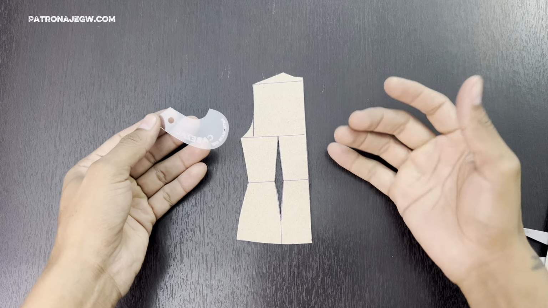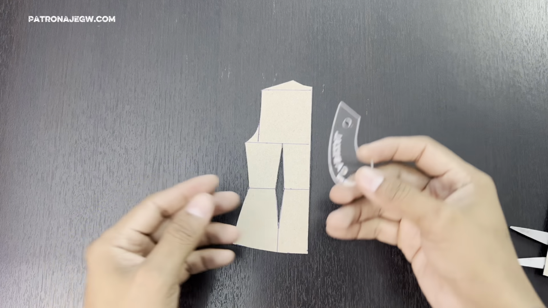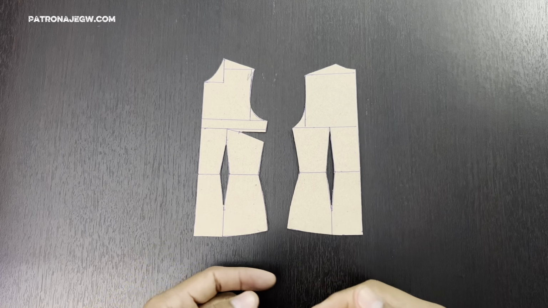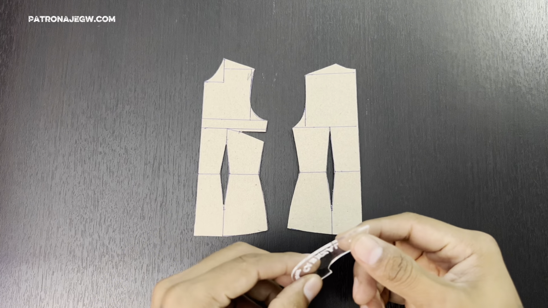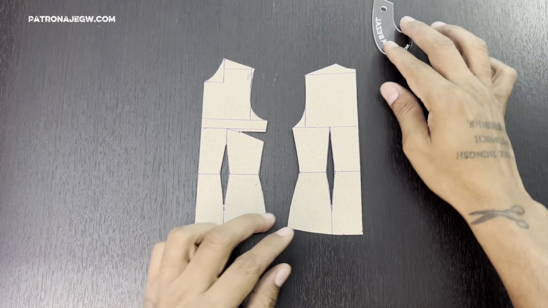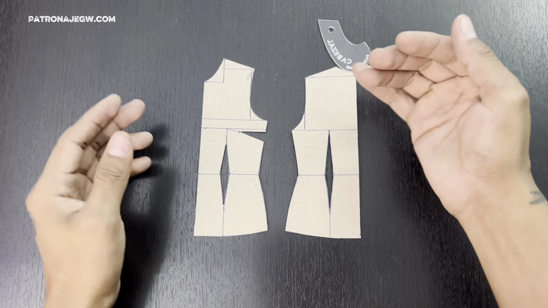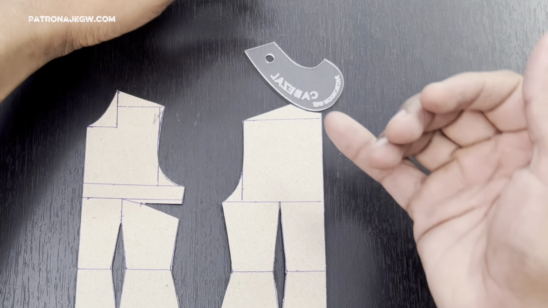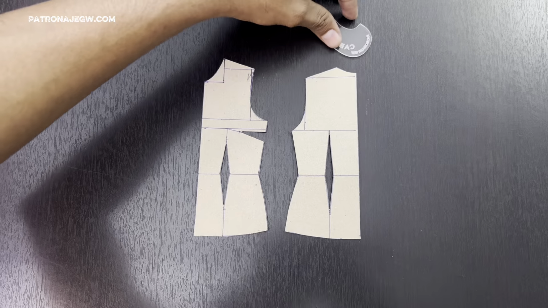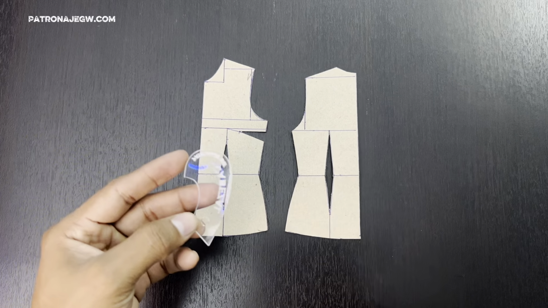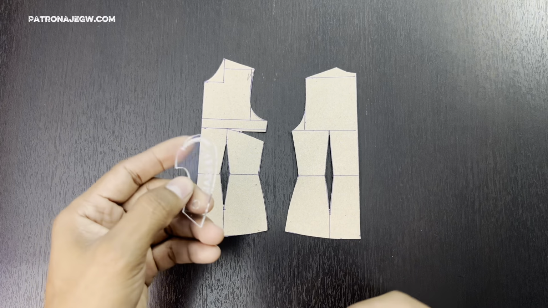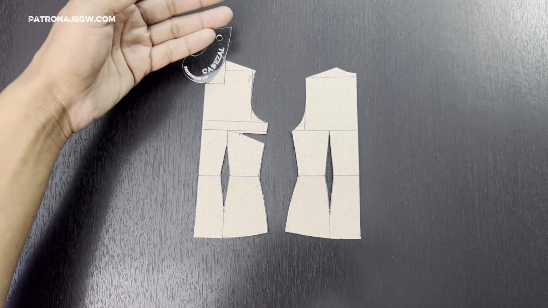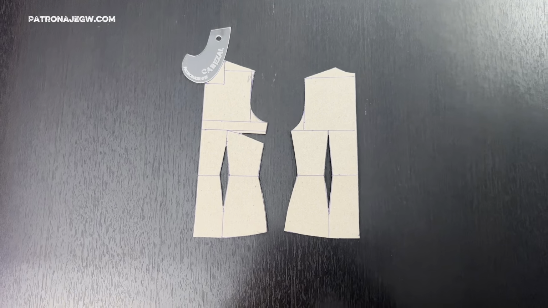This ruler helps us when we are working on a pattern, whether back or front. This ruler is indispensable in this case for the back neckline. We can place the ruler this way, okay, over the back neckline. And when we are going to work on the front neckline, we will use it this way. We place the ruler like this, positioning a good angle on the neckline.